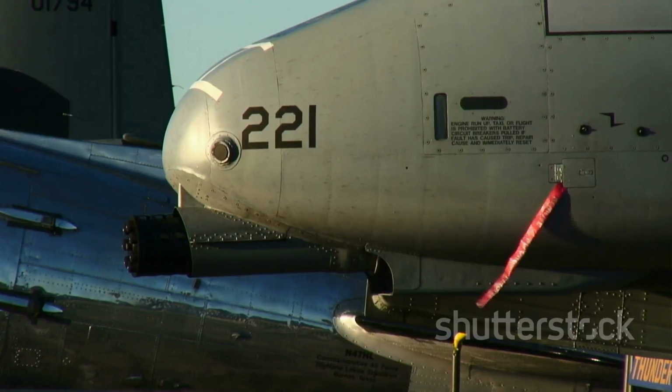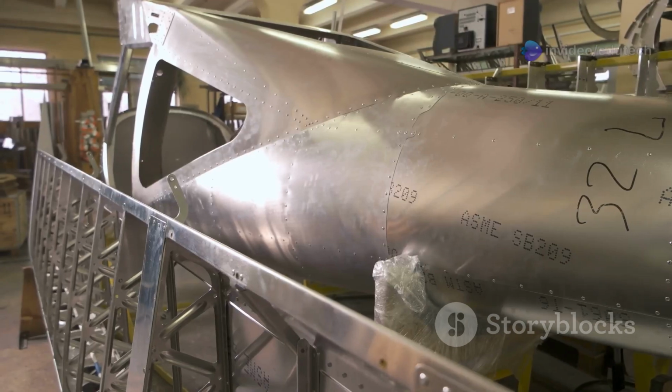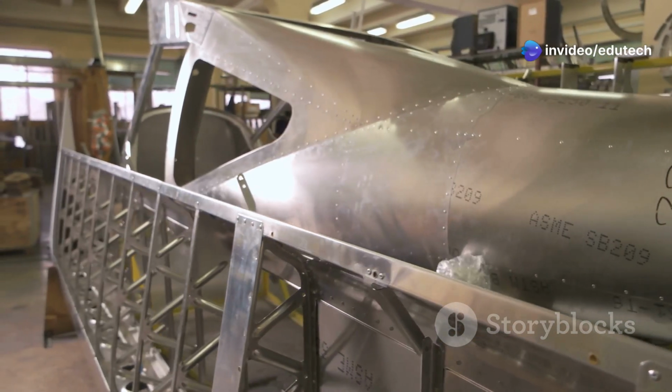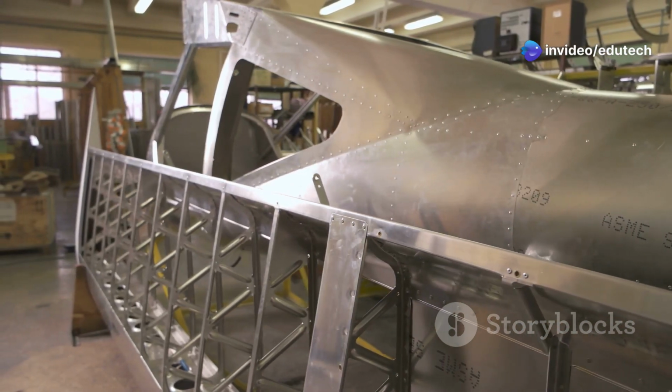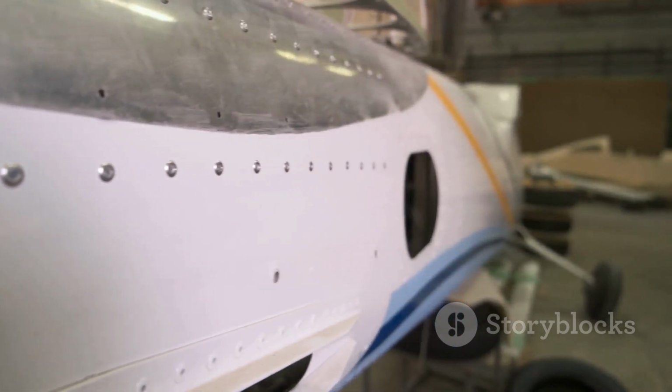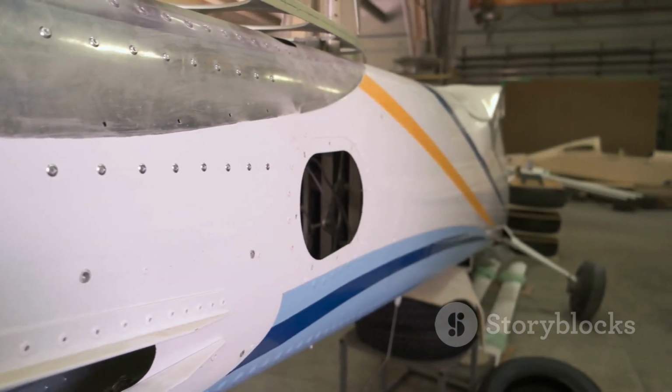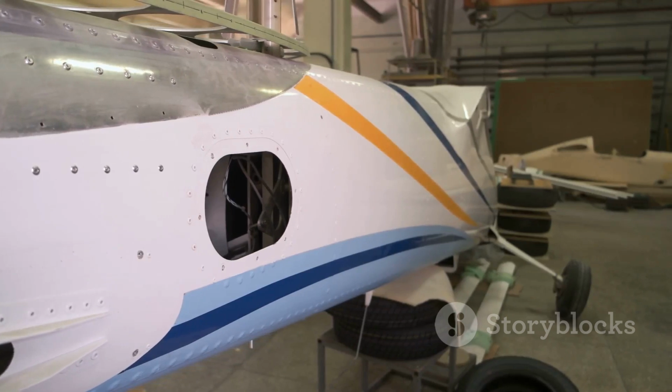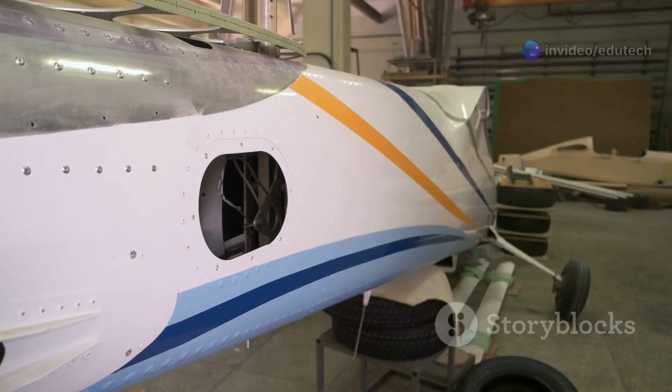For example, the nose of the aircraft may be designated as the 0 station, and all other stations are located at measured distances in inches behind the 0 station. So, when a blueprint reads Fuselage Frame Station 137, that particular frame station can be located 137 inches behind the nose of the aircraft.